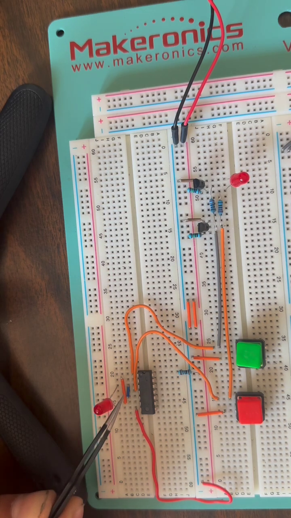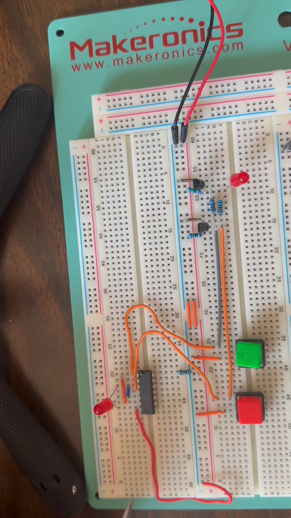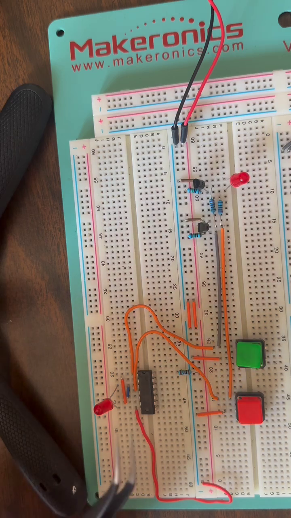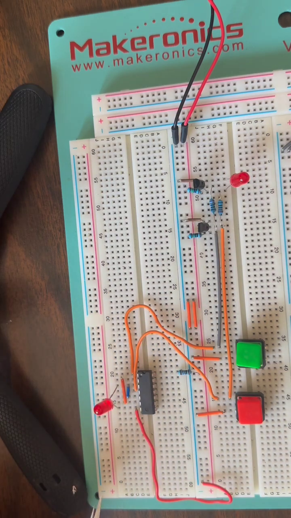You could use NOR gates, and then you can also build more sophisticated latches that have additional features. But these are the basic set reset or SR latches. So this is really what we need to do to just understand how memory works, and now we can go on to use other integrated circuits that have memory.